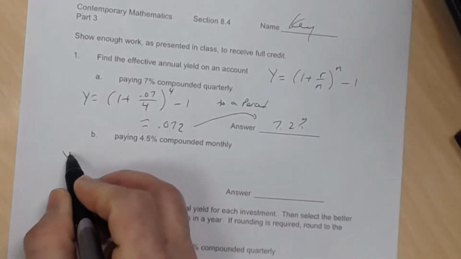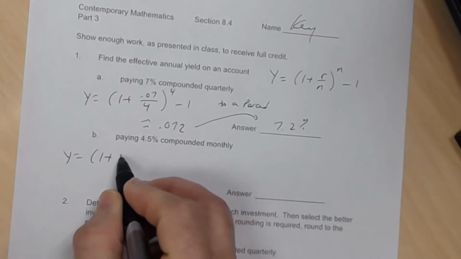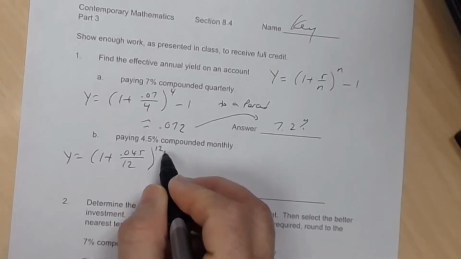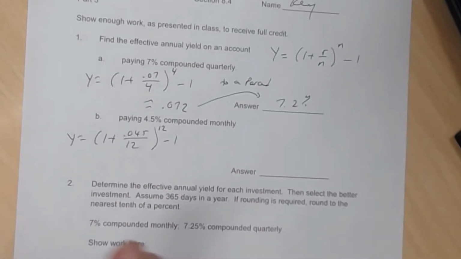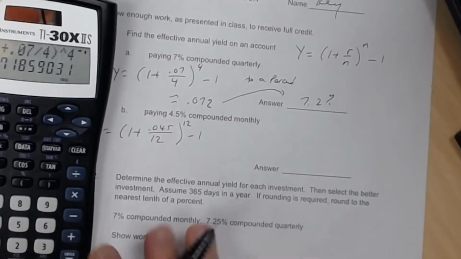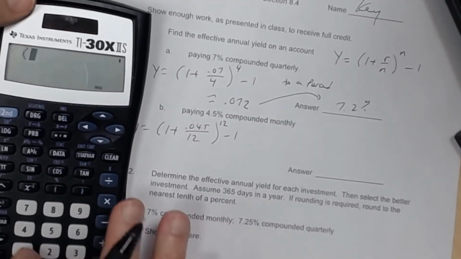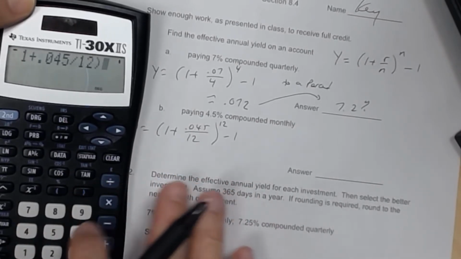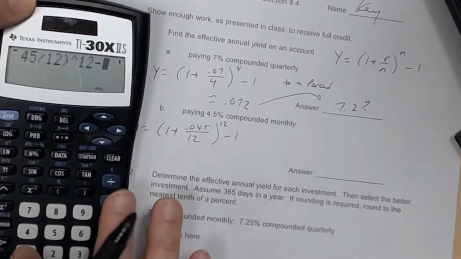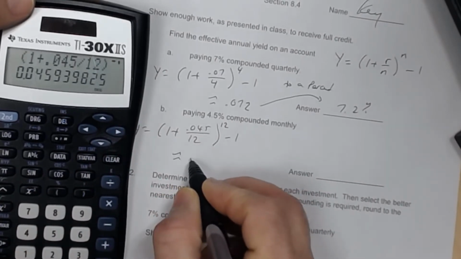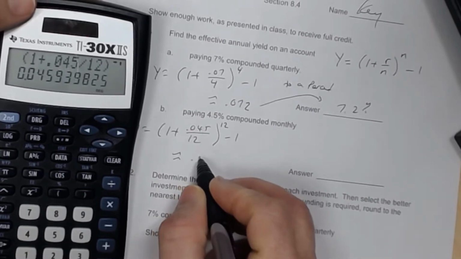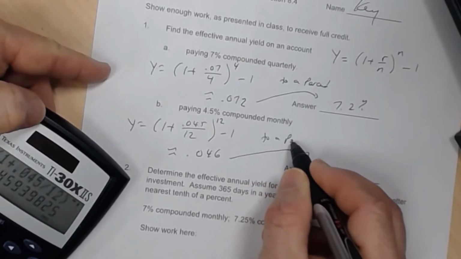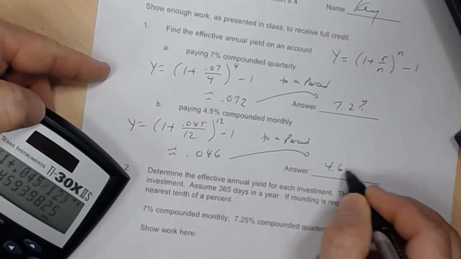You use the same formula. So y equals 1 plus 0.045 divided by 12, since monthly is 12 times, all raised to the 12th power minus 1. And then use a calculator. You're going to get parentheses 1 plus 0.045 divided by 12 raised to the 12th power, and then minus 1. And you should get approximately, again rounding to the nearest thousandth, 0.046. And now you're going to change that to a percent. And that percent is 4.6%.